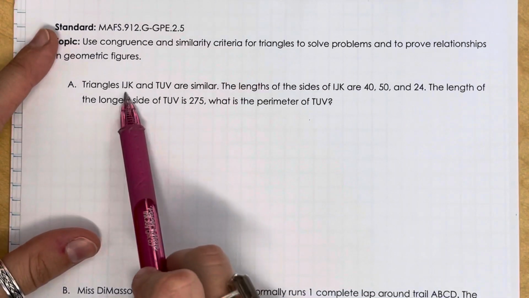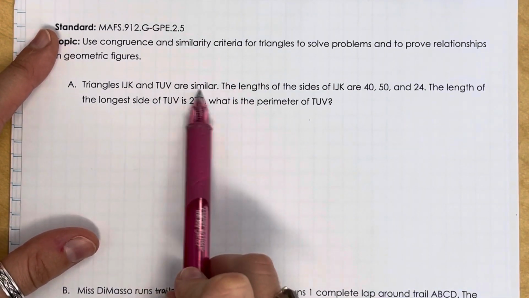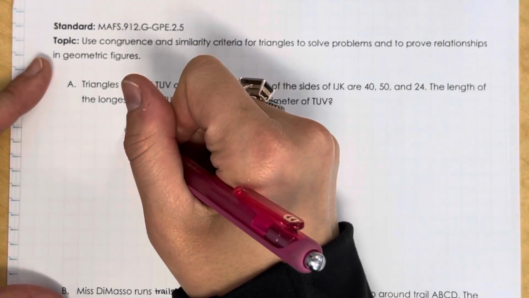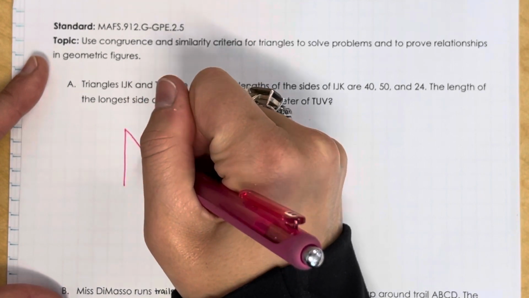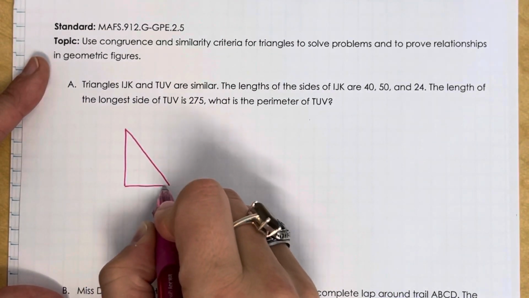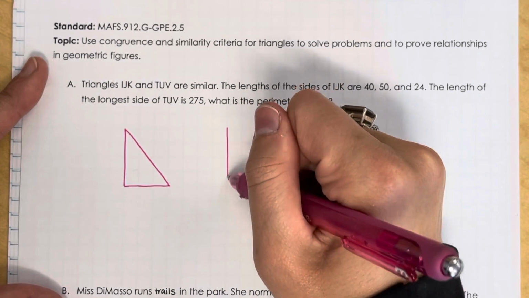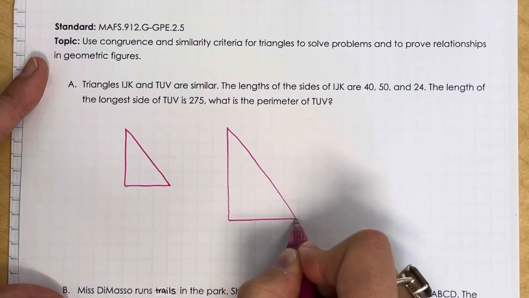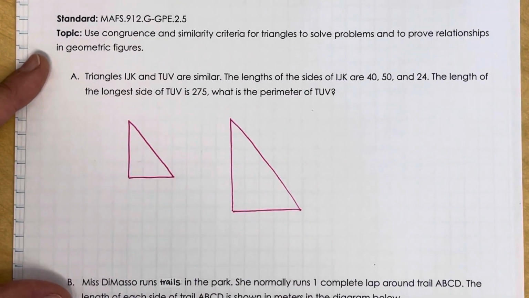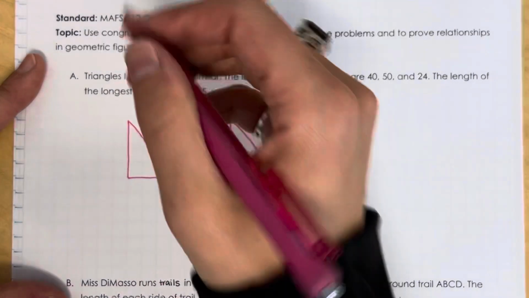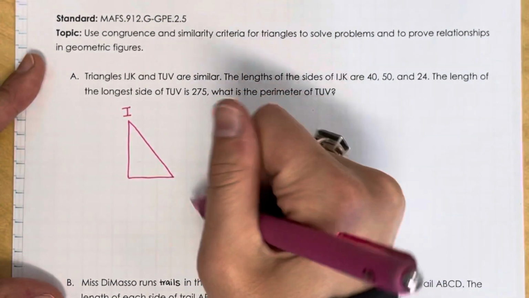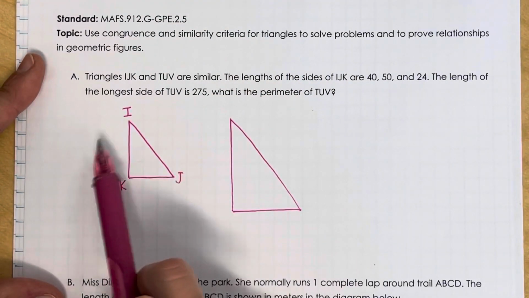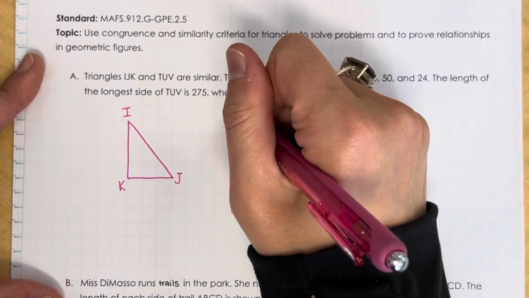So I'm going to start by drawing two pictures here. So two different triangles, one that's smaller, one that's larger. Doesn't matter which one I do. And I'm going to make sure that whatever kind of triangle I draw here, I draw the same shape for my other one as well, because I want to make sure that they are similar, right? So same shape, different size. So my first triangle is IJK, and whatever order I did this triangle, I need to name these triangles in the same order, so TUV.